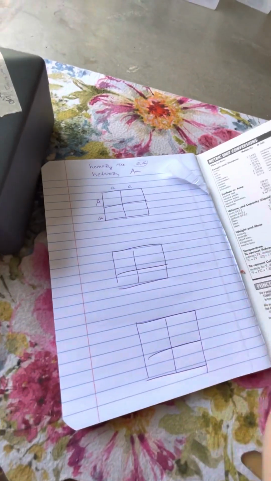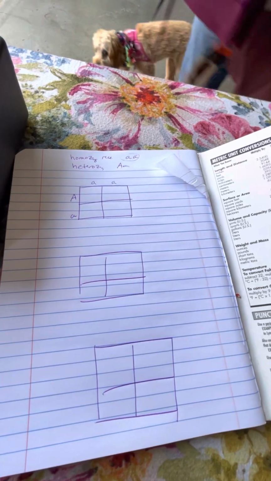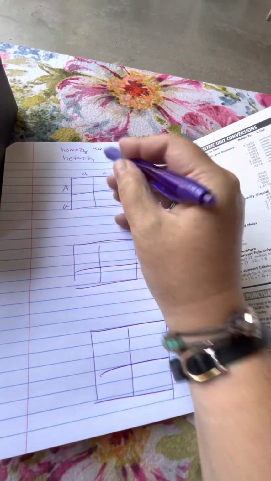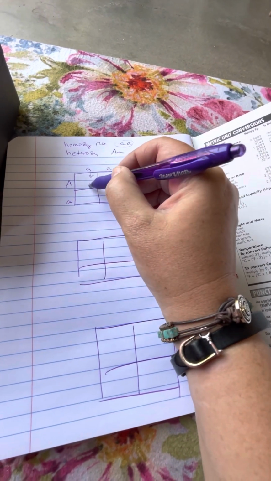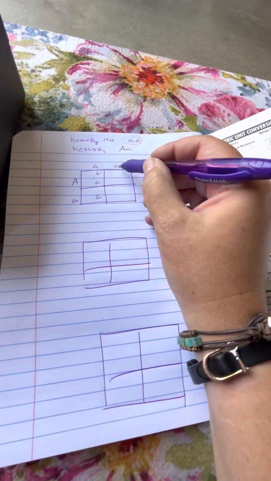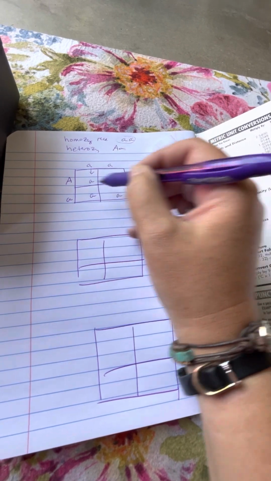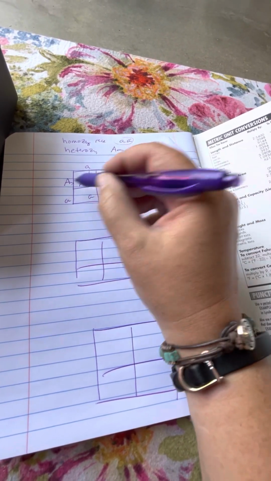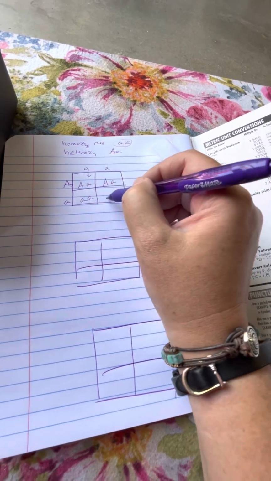Okay, so for a Punnett square, all you're gonna do is drag them down and drag them over. So if I have this little a, I would drag him down. So I'd put little a there and a little a there. Same here, little a, and I drag him over. Okay, big A there and a big A there because he's dragging over, little a right there and right there.